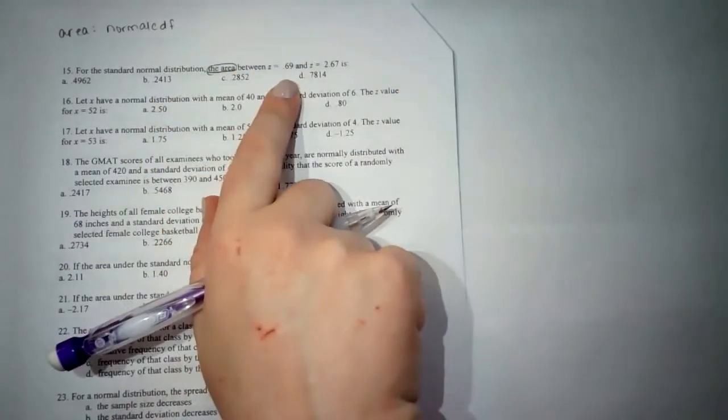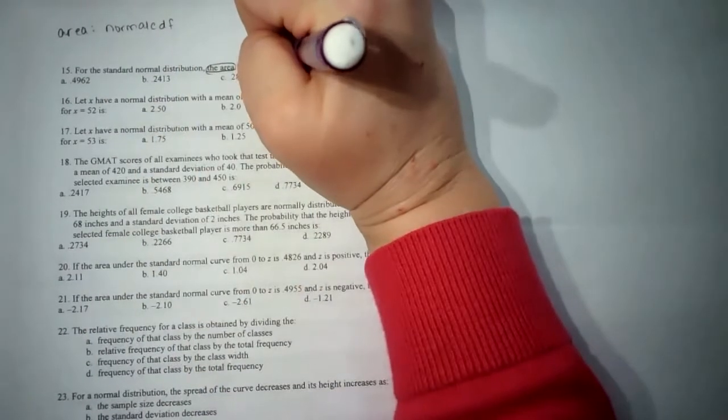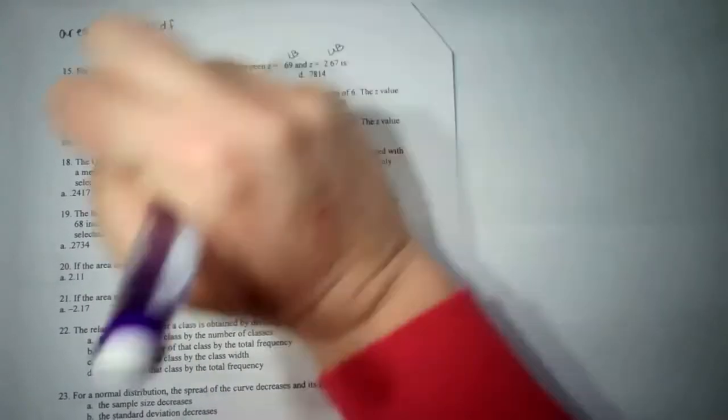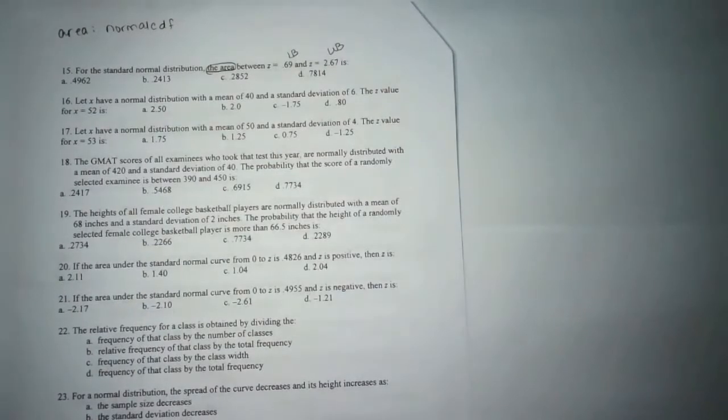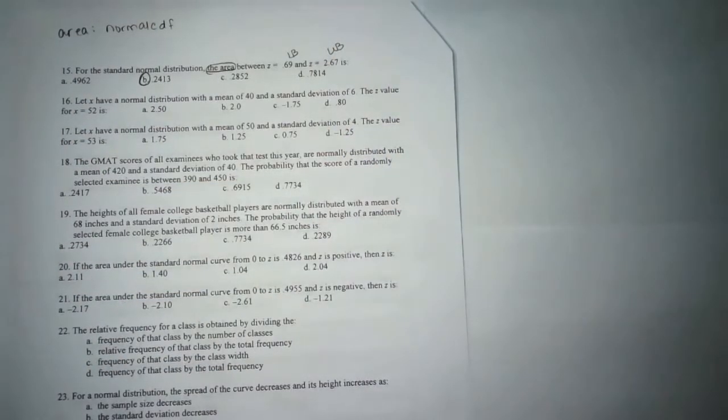I see the letter Z, so I know I'm using 0 and 1. And I see a small number and I see a big number. So I've got my lower bound, my upper bound, 0 and 1. It's going to come up to be 0.2413.